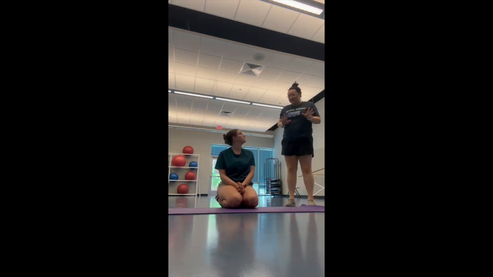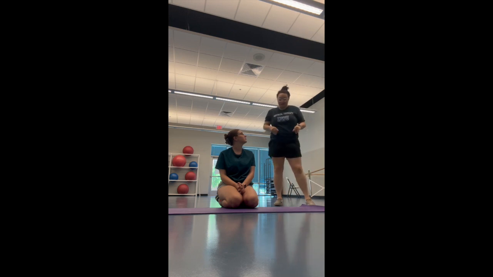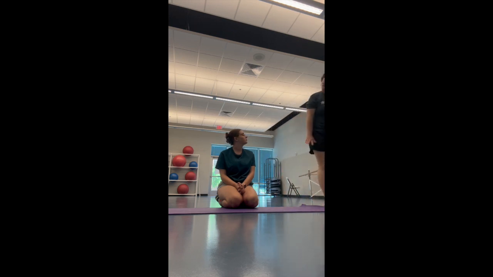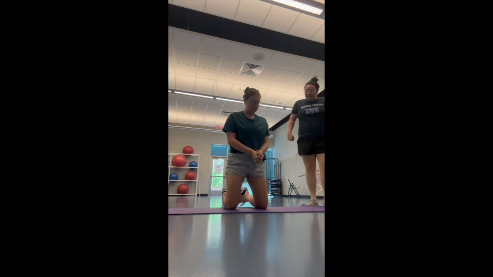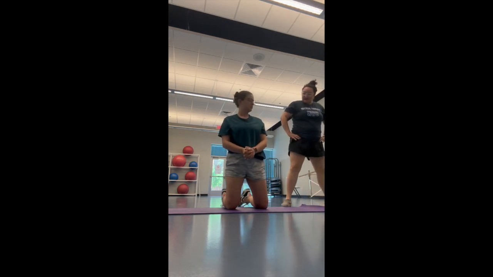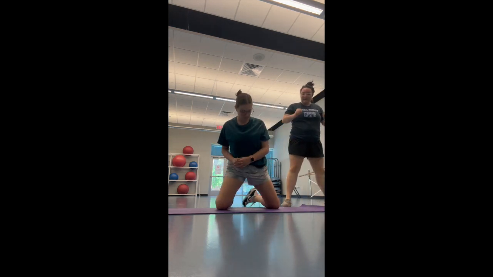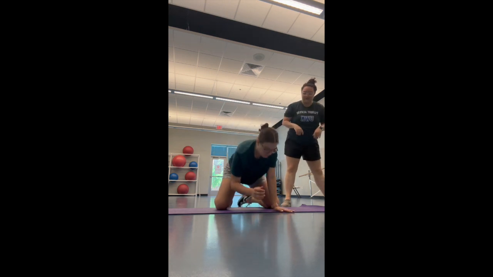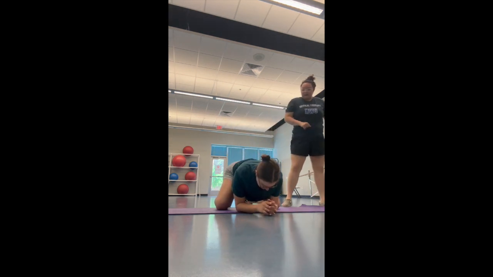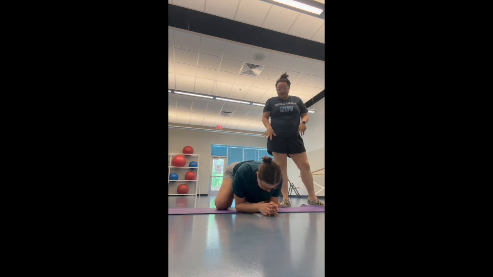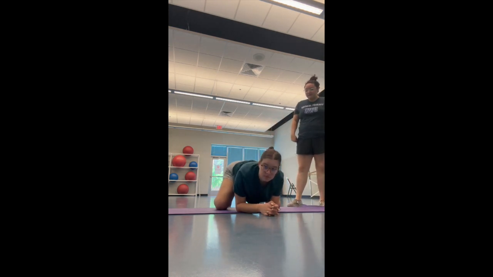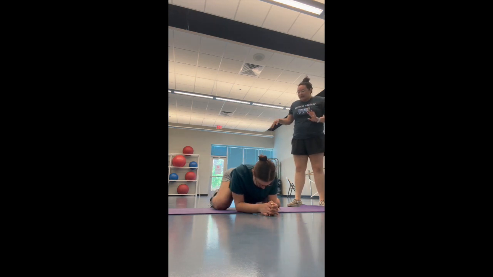This exercise, this stretch, what I'm gonna go ahead and have you do is I want you to get up onto your knees on the mat, and then I want you to kind of spread them as far apart as you're comfortable. And I want you to bend forward and put your elbows on the mat as well. And I want you to just kind of lean into that stretch into your hips. You can spread your knees out a little bit more if you need to. Make sure your heels and your feet aren't touching.